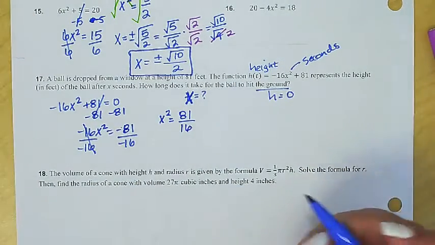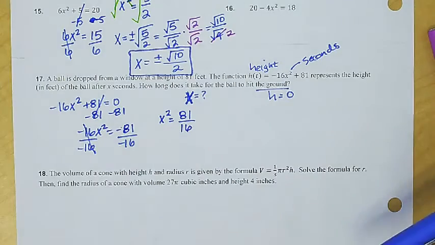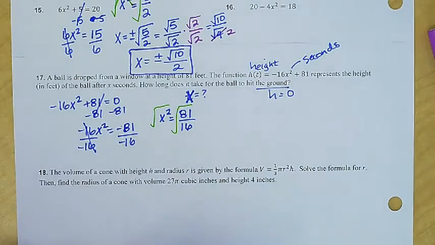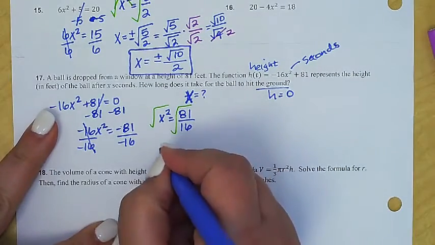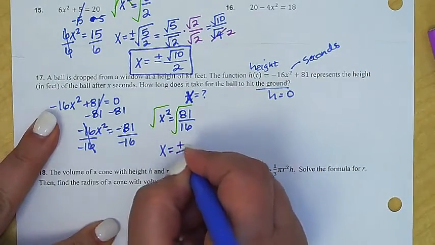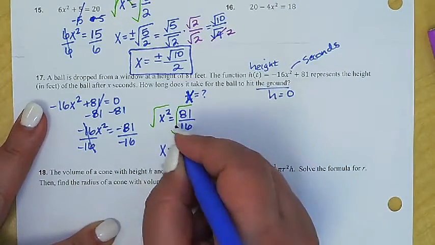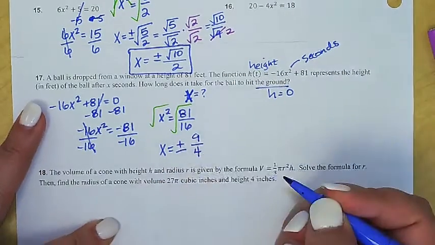I know that doesn't divide evenly, but I can see they're perfect squares, so I'm going to leave it like that, because in a moment I'll take the square root of both sides and realize that I have two options, positive and negative. The square root of 81 is 9, and the square root of 16 is 4.